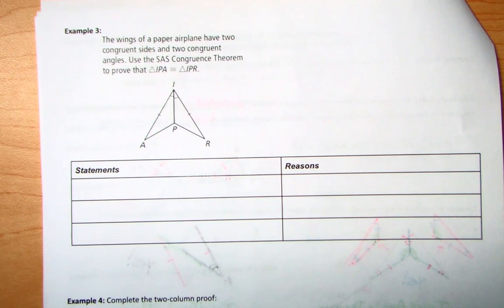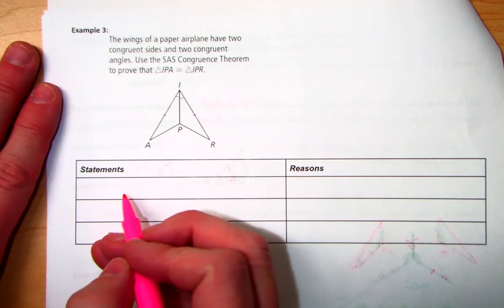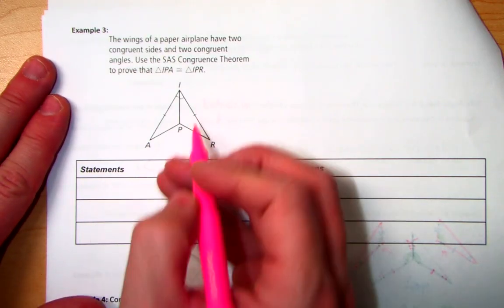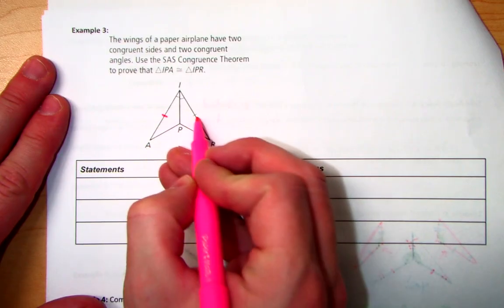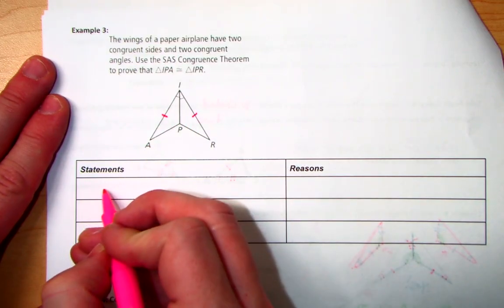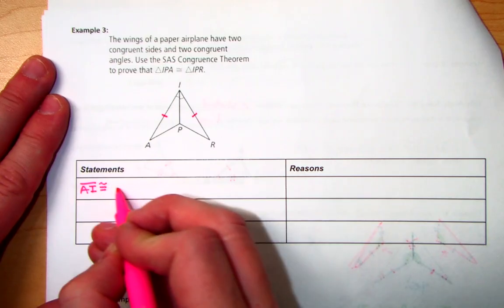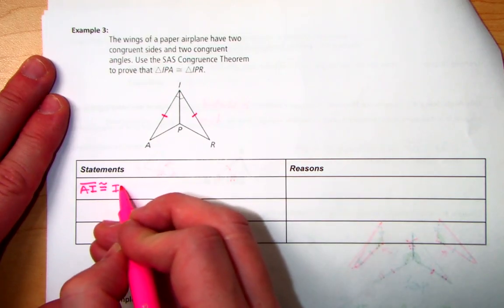All right, we have another proof here. It says the wings of a paper airplane have two congruent sides and two congruent angles. Use the side angle side congruence theorem to prove that triangle IPA is congruent to triangle IPR. All right, so let's figure out what given information we have here. They're telling me that those two sides are congruent to each other. So we could say segment AI is congruent to segment IR.